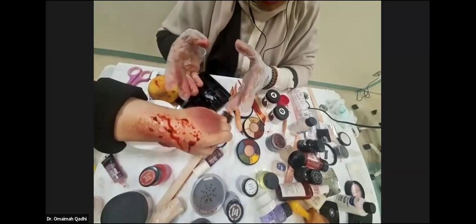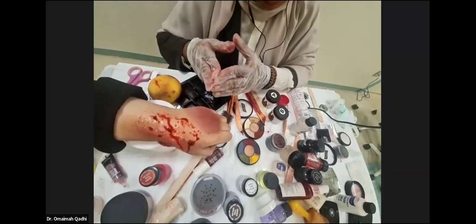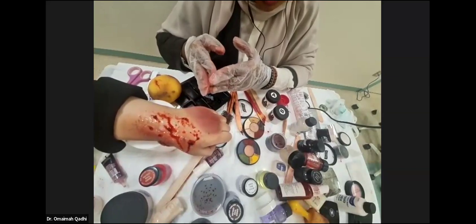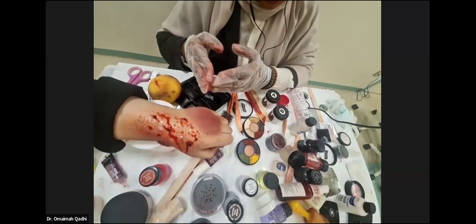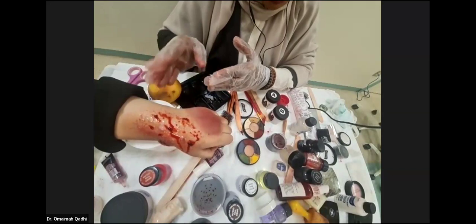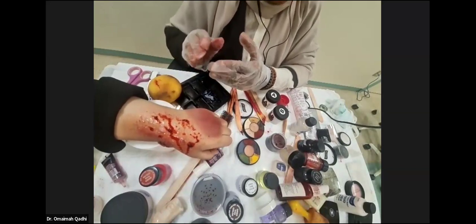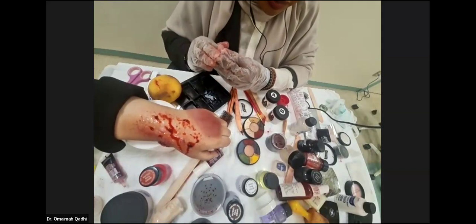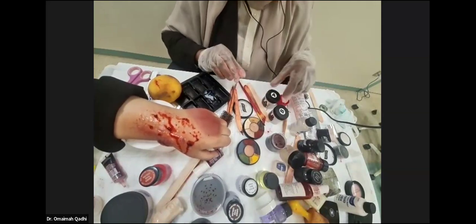It will be more like dark red, sometimes even black, as we know if it's necrotic. So depending on your understanding of the different types of wounds, you're going to be able to use your materials to demonstrate them. I hope I answered her question.